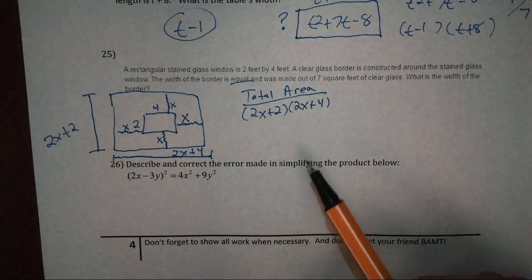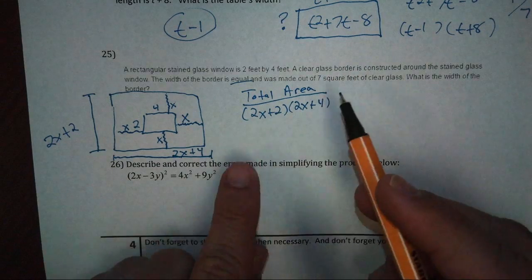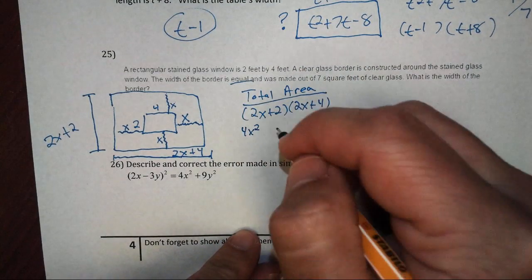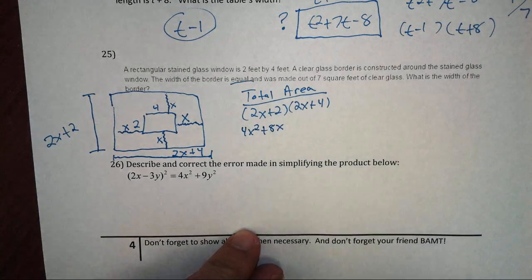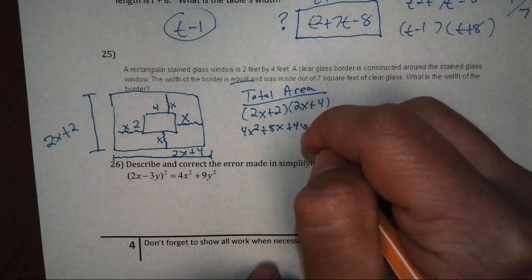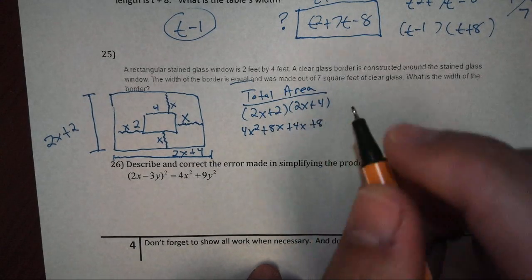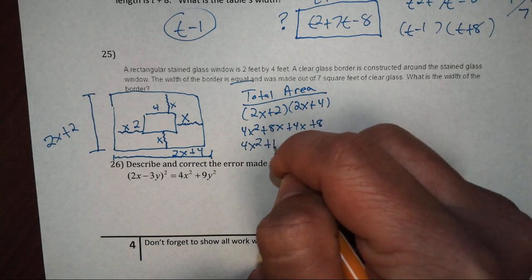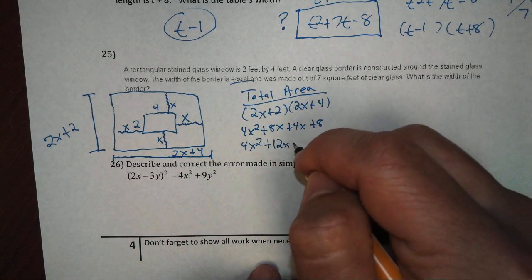This time, because I'm running out of room, I'm not going to use the box method. I'm just going to do distributive property. 2x and 2x make 4x squared. 2x and 4 make 8x. Excuse me, 2 and 2x make 4x. 2 and 4 make 8. Combine like terms. So 4x squared plus 12x plus 8.